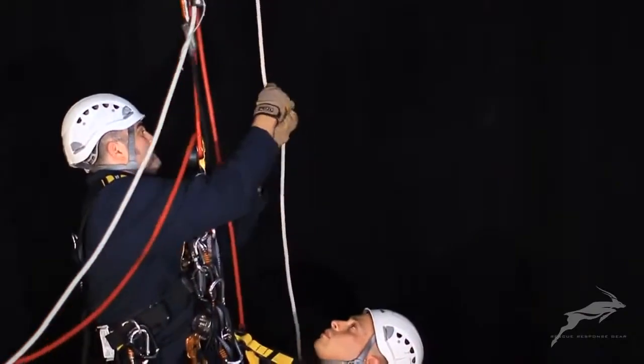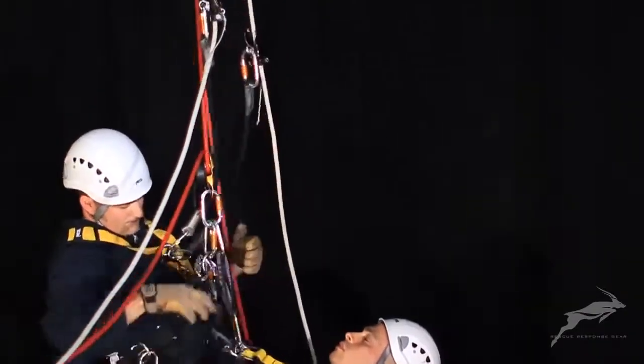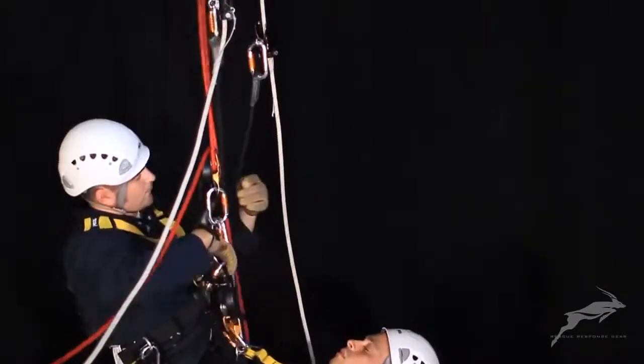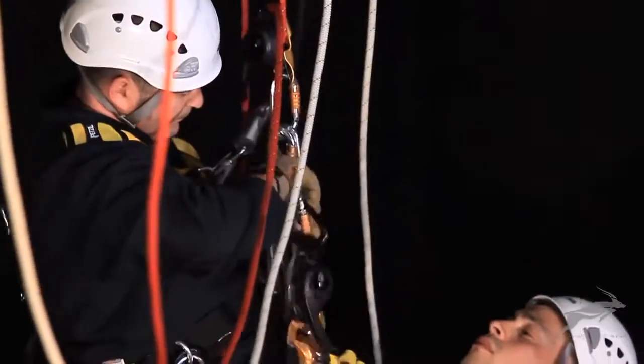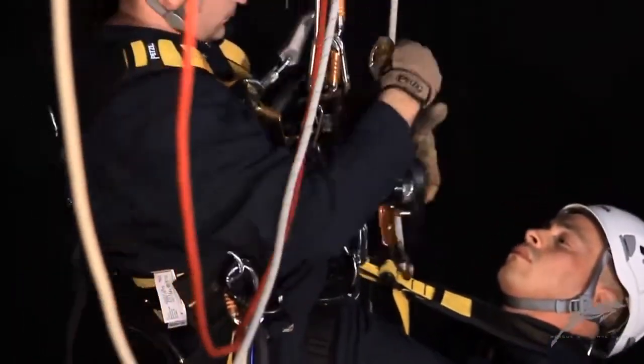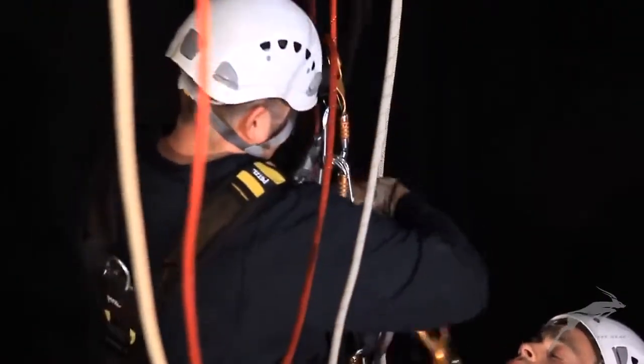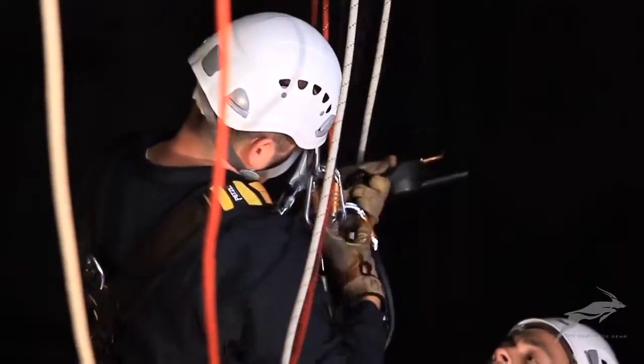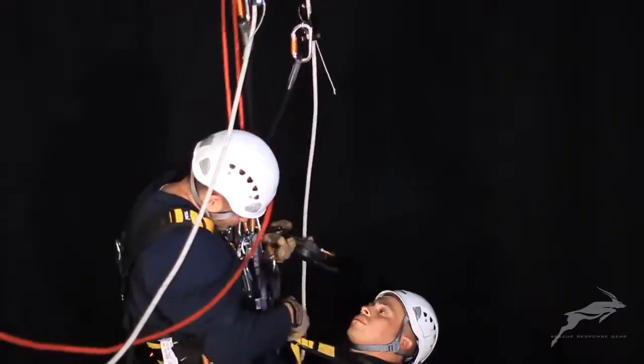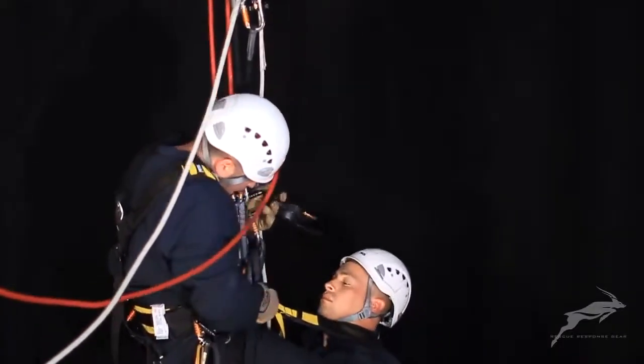The previous system is transferred directly to the next set of ropes. The rescue connections to the Casualty are maintained.